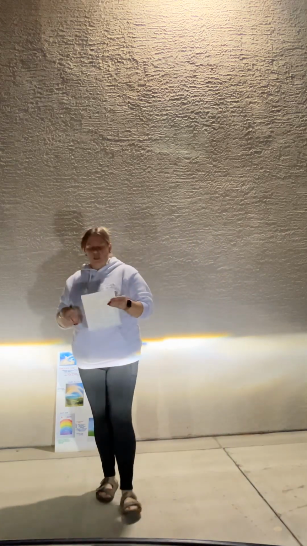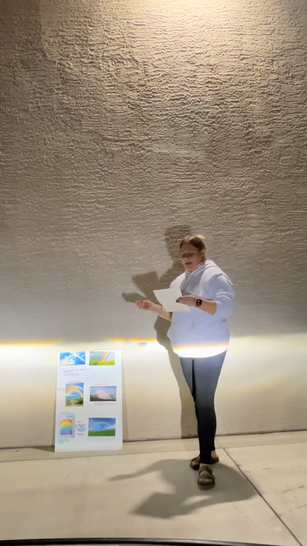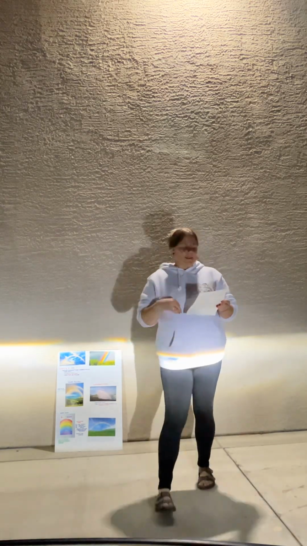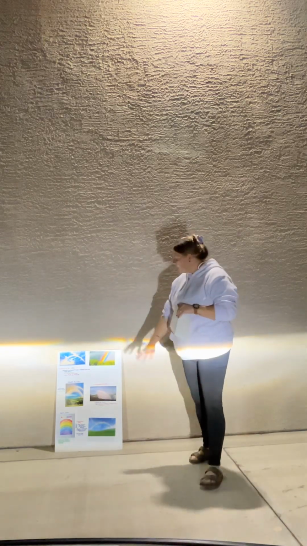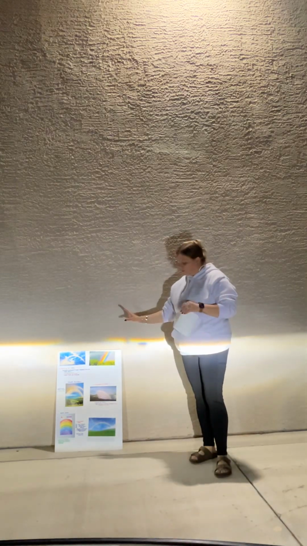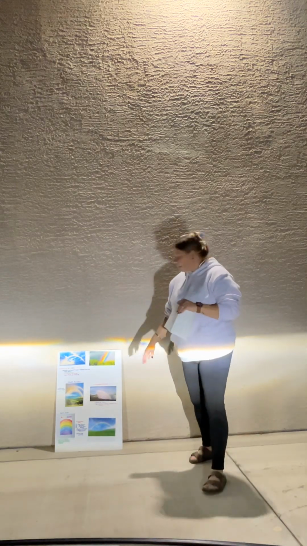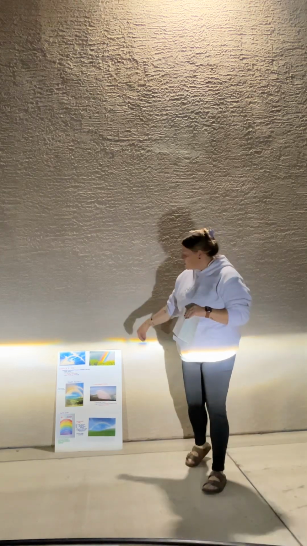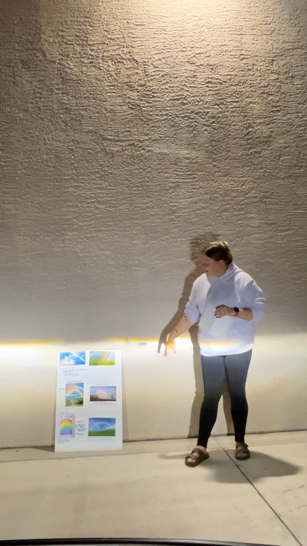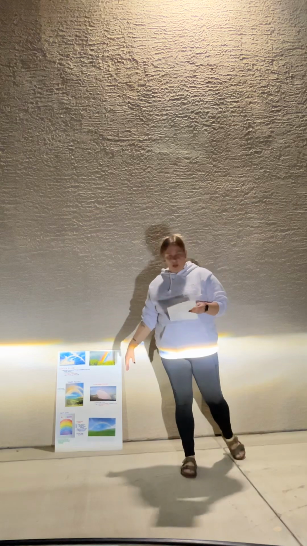The light will enter the water droplet and then reflect off the back of the droplet, and as it exits, it refracts again, which causes different wavelengths that will separate the rainbow into its respective colors: the red, the orange, the yellow, the green, the blue, the indigo, and the purple.